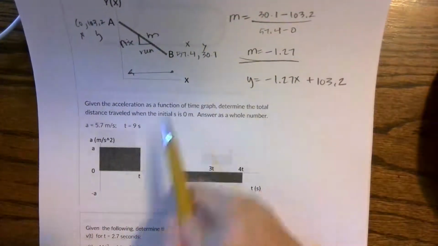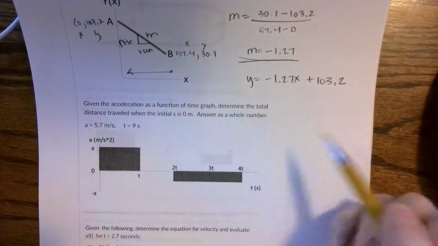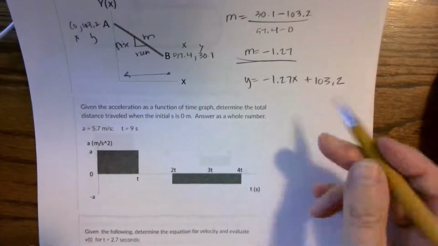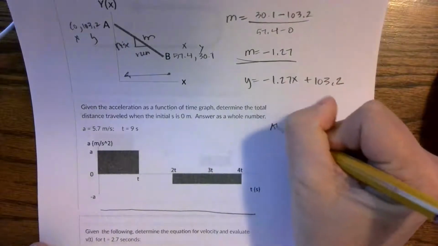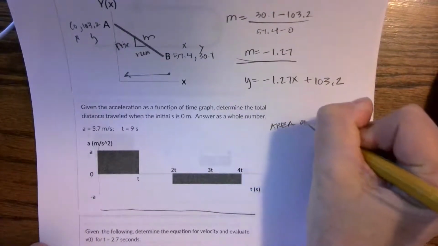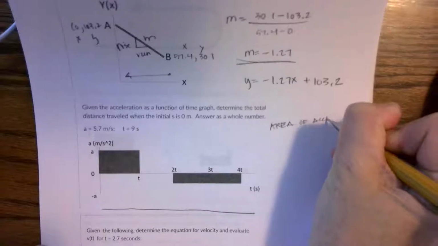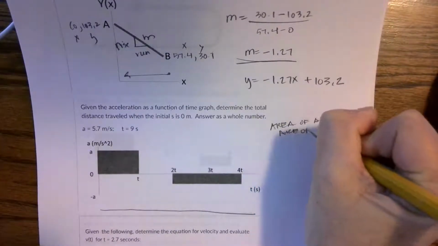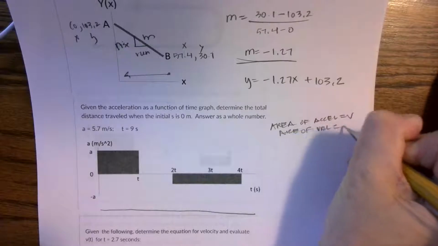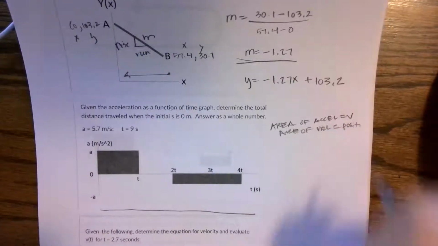Okay? So now we have the next question. Given the acceleration as a function of time, determine the total distance traveled. Well, this is where it's super convenient to understand the charts. The area of acceleration equals velocity. The area of velocity equals position, total position.